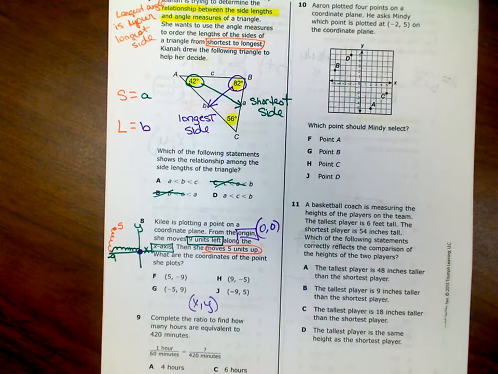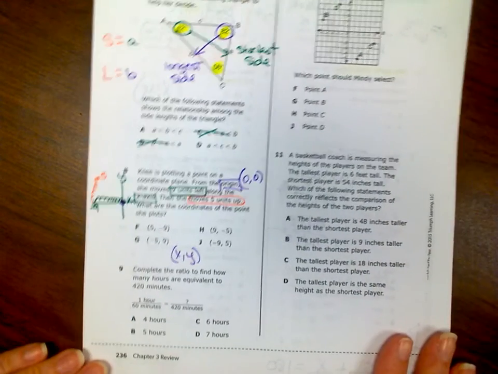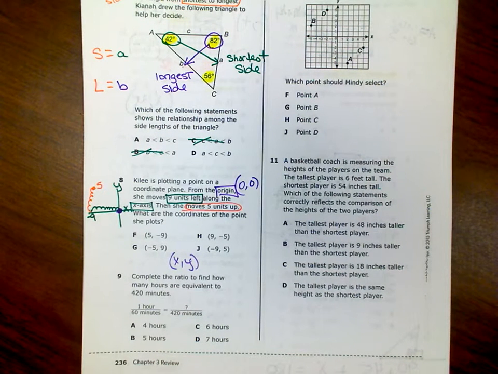Number 9. Complete the ratio to find how many hours are equivalent to 420 minutes. There are 2 ways that you can solve this problem. We can do cross product, or we can see if 60 goes into 420.